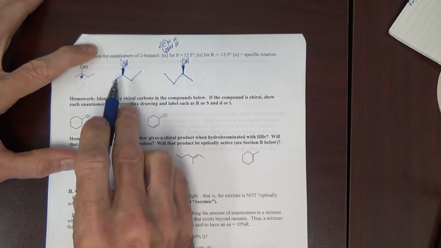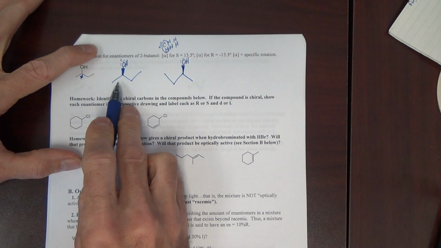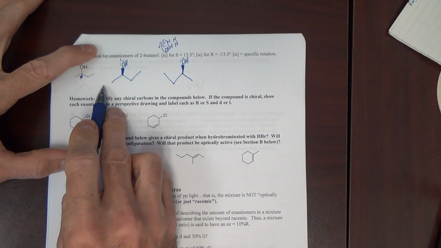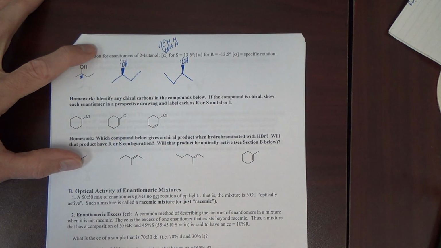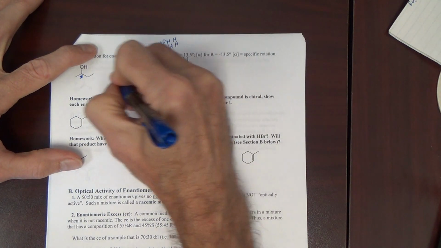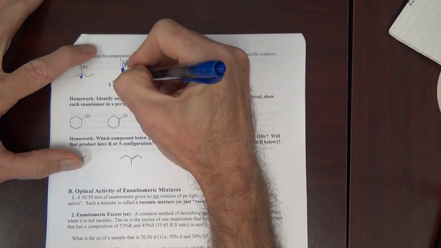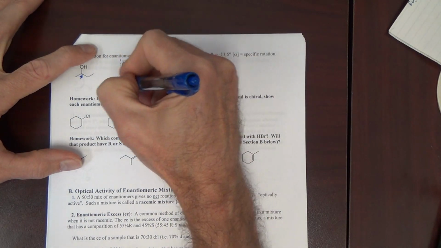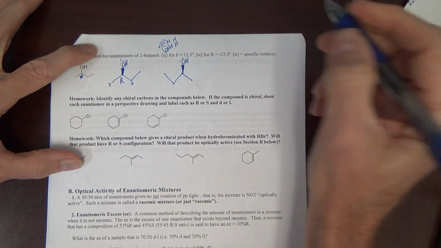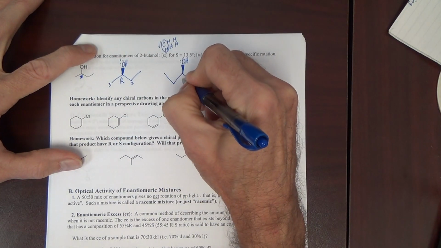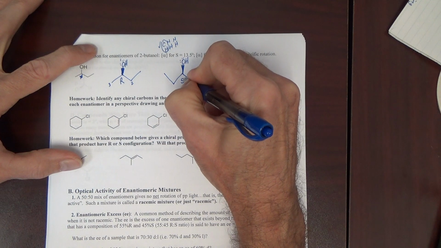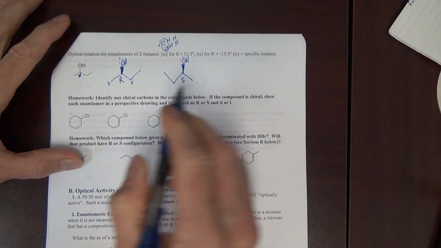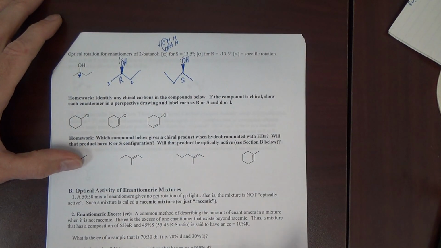Carbon beats H. A longer alkyl group is always going to be higher priority over a shorter alkyl group. So this is 2, this is 3. The undrawn H is going back. Clockwise, this is R. This, I guarantee you, is S. You can do it on your own. Here are the two enantiomers of 2-butanol.